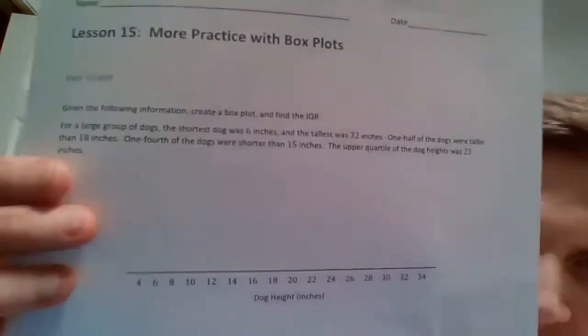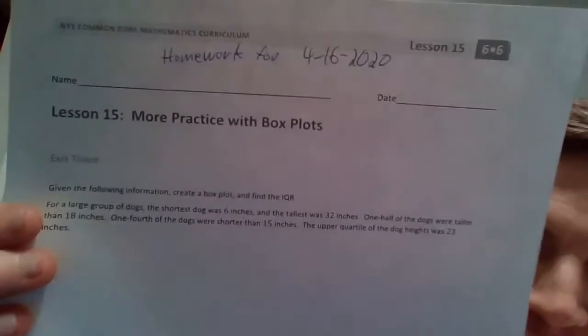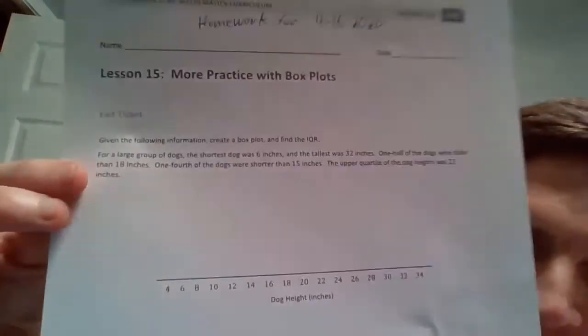So to finish off, guys, I'm just going to talk about the assignment. And I'm going to have to modify this again, guys. Here's what I'm going to do on this exit ticket. So lesson 15 exit ticket would be for today's assignment.